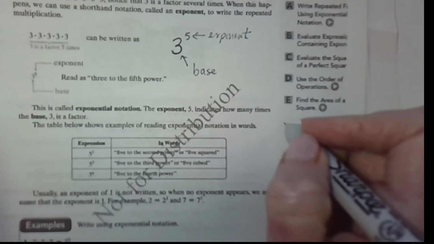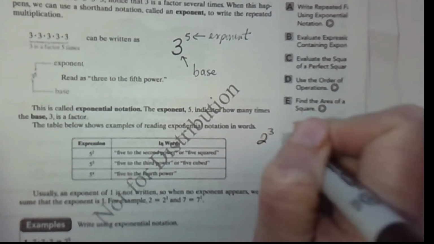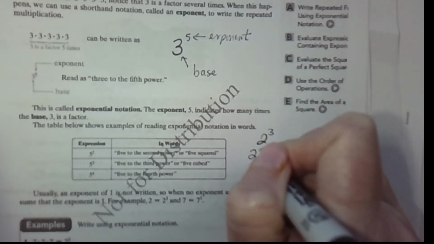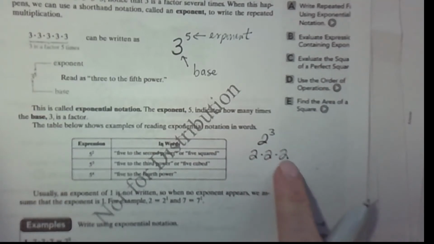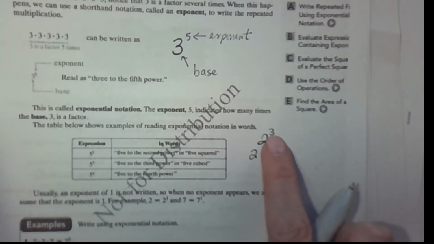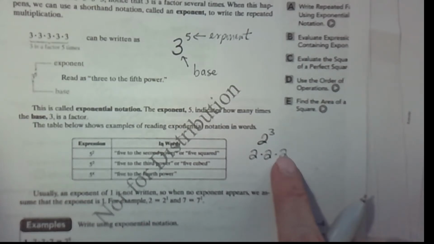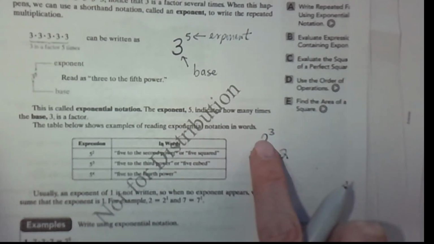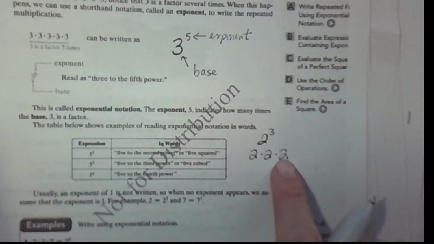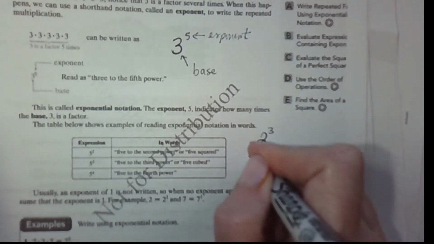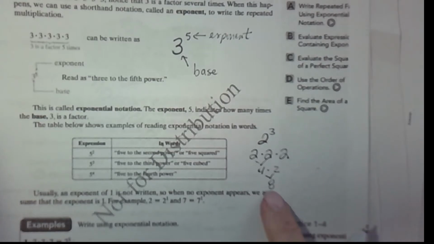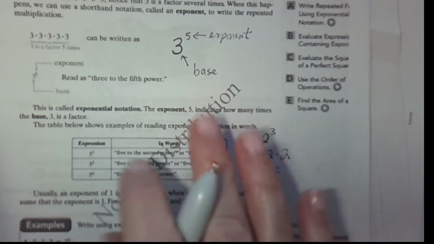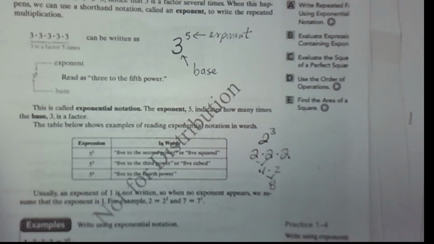So for example, if you had 2 to the 3rd, that would be 2 times 2 times 2. I write 2 out multiplied by itself 3 times. The exponent tells me how many 2's to write. We do not say 2 times 3 is 6. Check this answer. It's not 6. 2 times 2 is 4, times 2 is 8, not 6. So 2 to the 3rd is 8. Just be careful and be sure that you're not multiplying the base times the exponent.